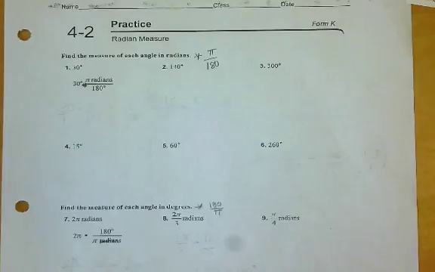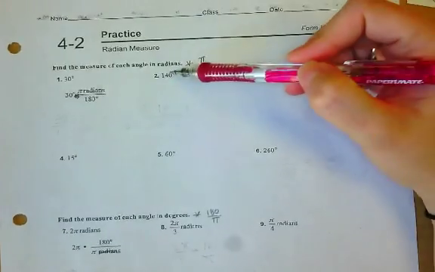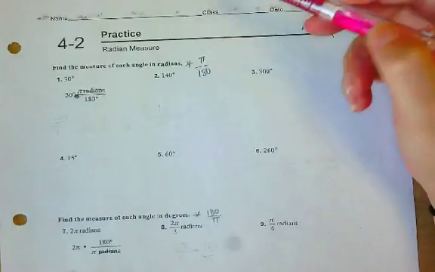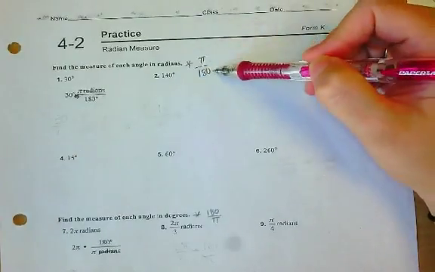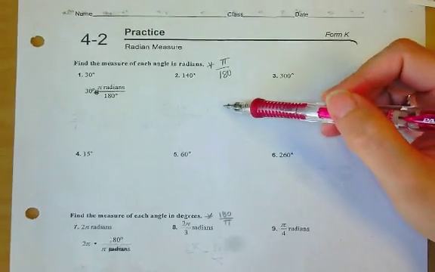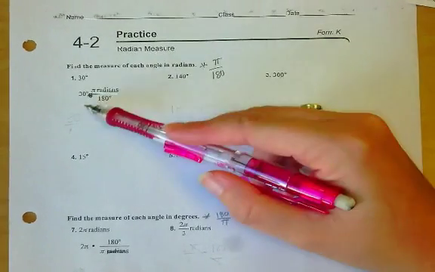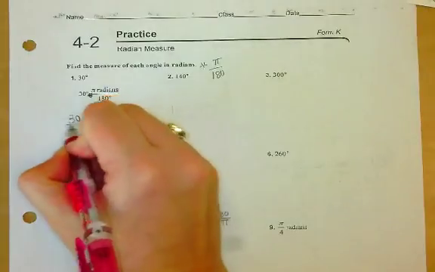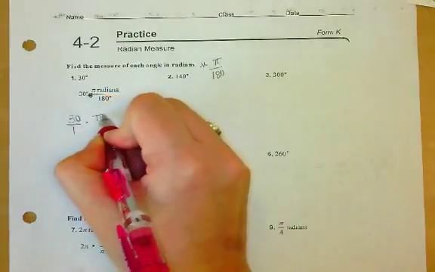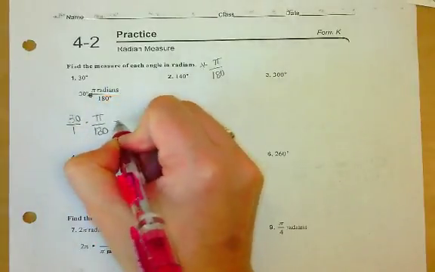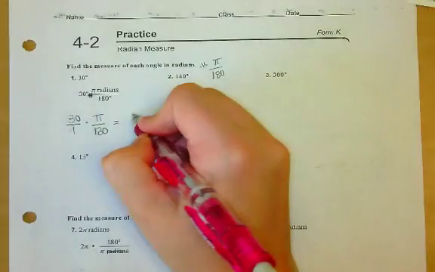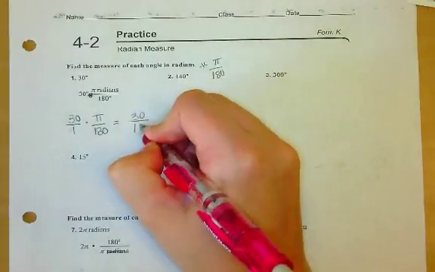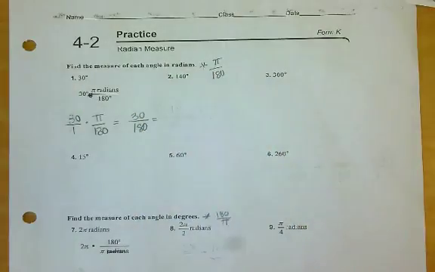So, for the first part of these problems, you see it gives you the degree measurement, and I'm converting to a radian. When I'm doing that, I have to multiply by pi over 180. Number 1 has been started for you, so 30 times pi radians is equal to 180. So I'm going to take 30, make it a fraction over 1, and multiply by pi over 180. When I do that, I now need to simplify 30 divided by 180.